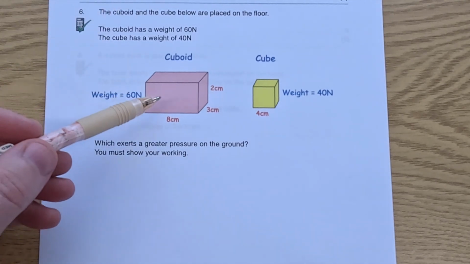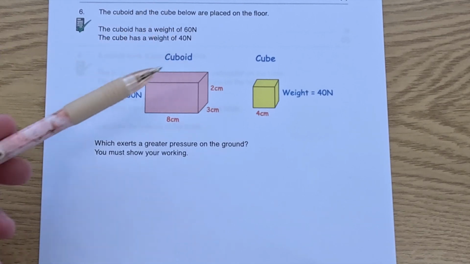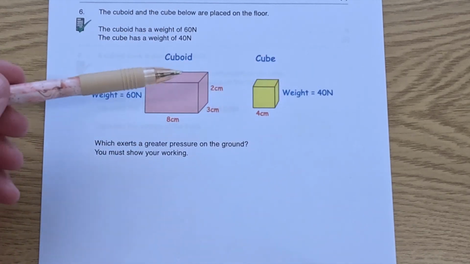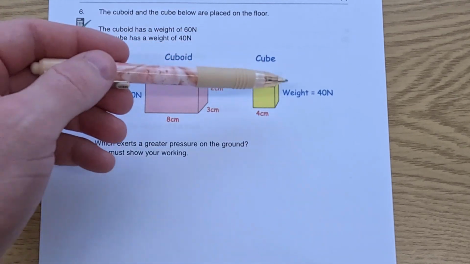Question number 6 says a cuboid and a cube are placed on the floor. The cuboid has a weight of 60 newtons and the cube has a weight of 40 newtons. So that's the force exerted by the cuboid and the cube on the ground, 60 newtons and 40 newtons.